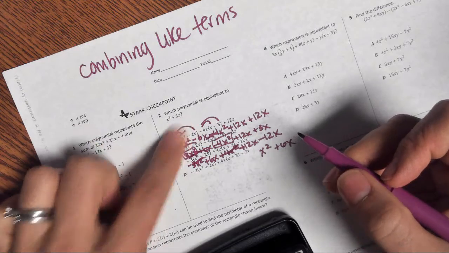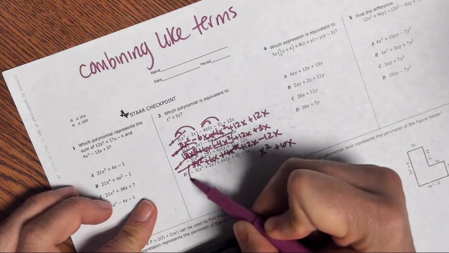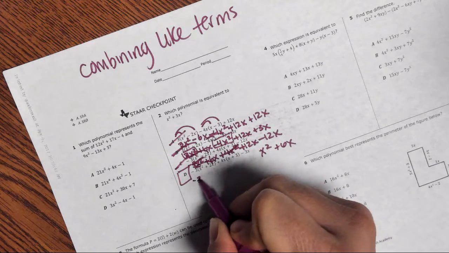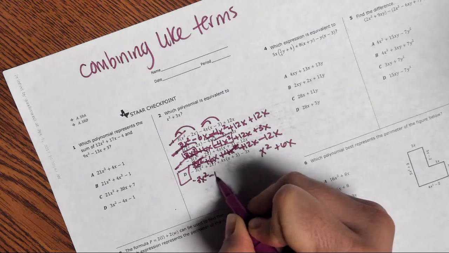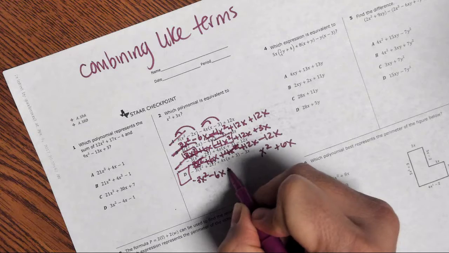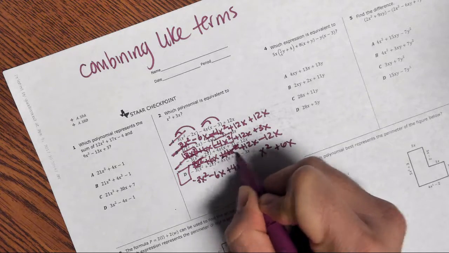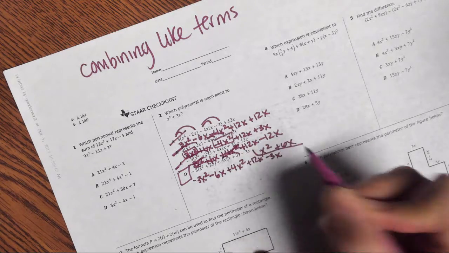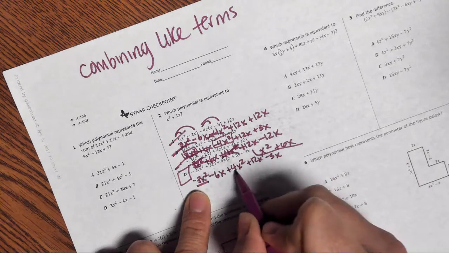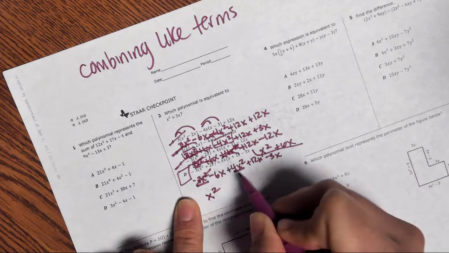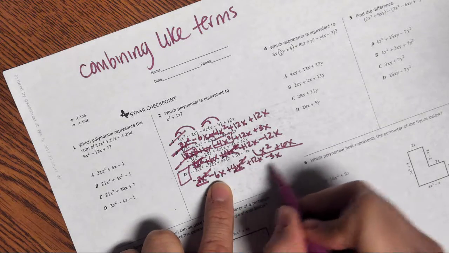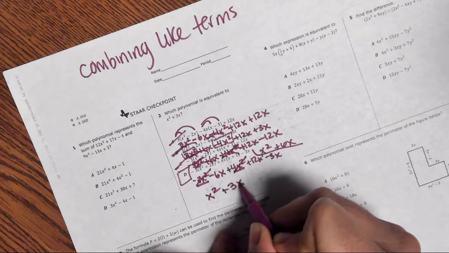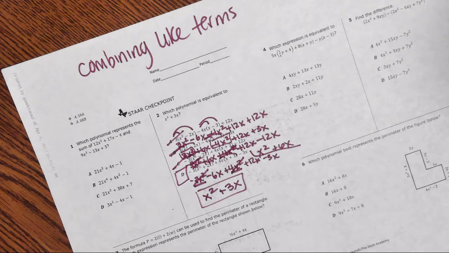But it needs to be 3x, so it's not C, so it has to be D. And just to make sure, I'm going to go ahead and work that out, just in case I made a simple mistake somewhere else. Combine my like terms, that gives me x squared. And I combine these like terms, negative 6 plus 12 minus 3 would be positive 3. So the answer is D.